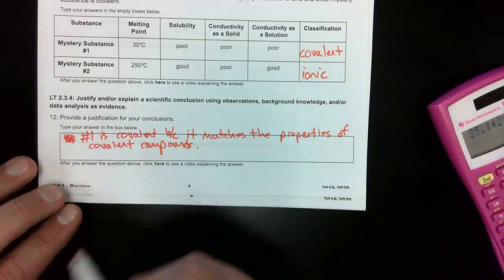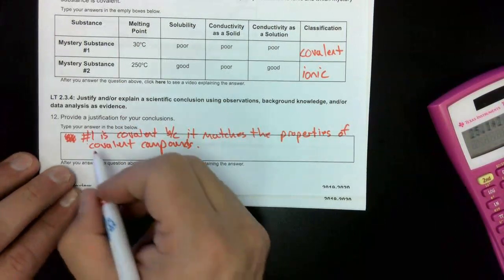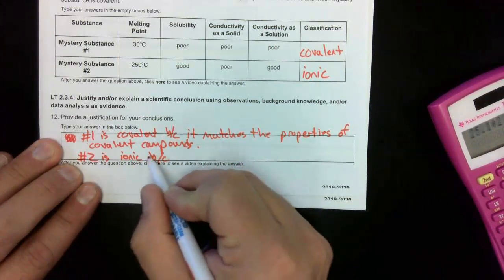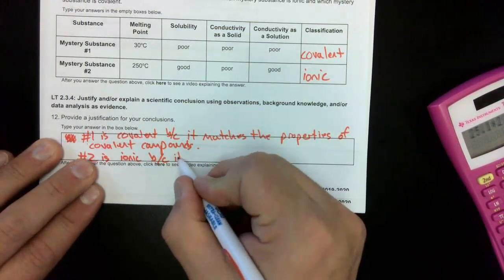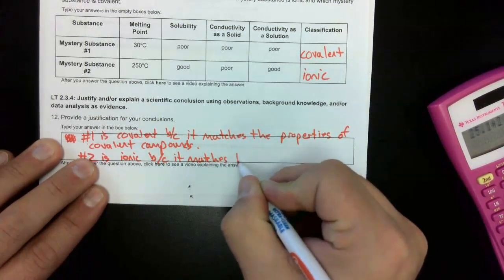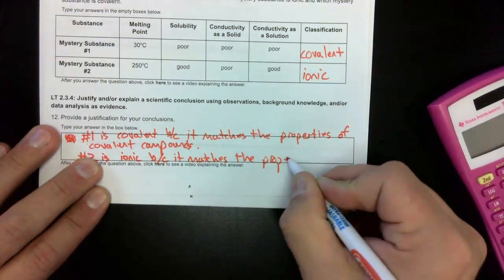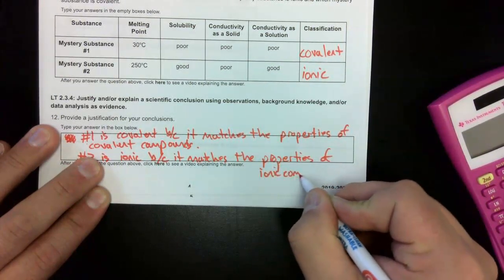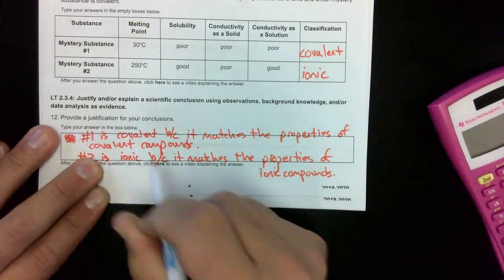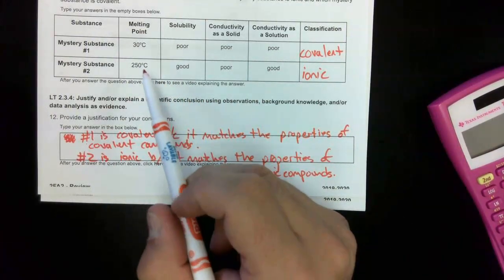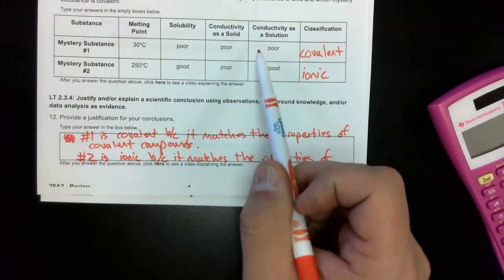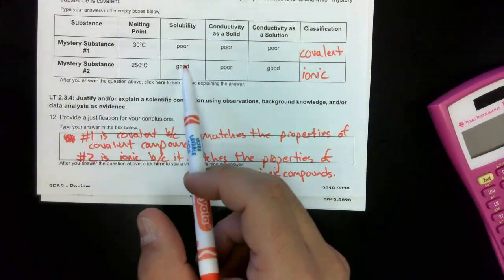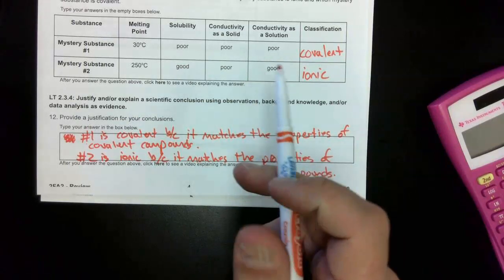And we can say the same thing for number 2, but instead of covalent, we'll say ionic. Number 2 is ionic because, B/C means because, it matches the properties of ionic compounds. Remember, covalent compounds, low melting point, poor solubility, and poor conductors of electricity in a solution. Ionic substances, high melting points, good solubility in solution, good conductors of electricity in solution.